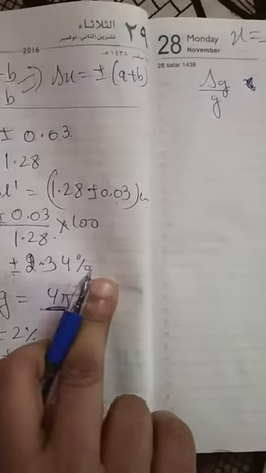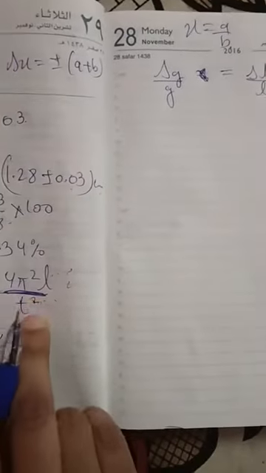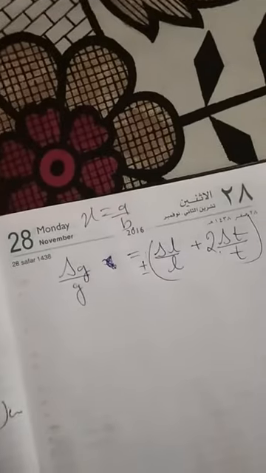L is to the power 1, but we have T to the power 2. Multiplying by 1 doesn't make a difference, but here we have T square, so just 2 in front of delta T over T, and plus minus sign. Very nice.